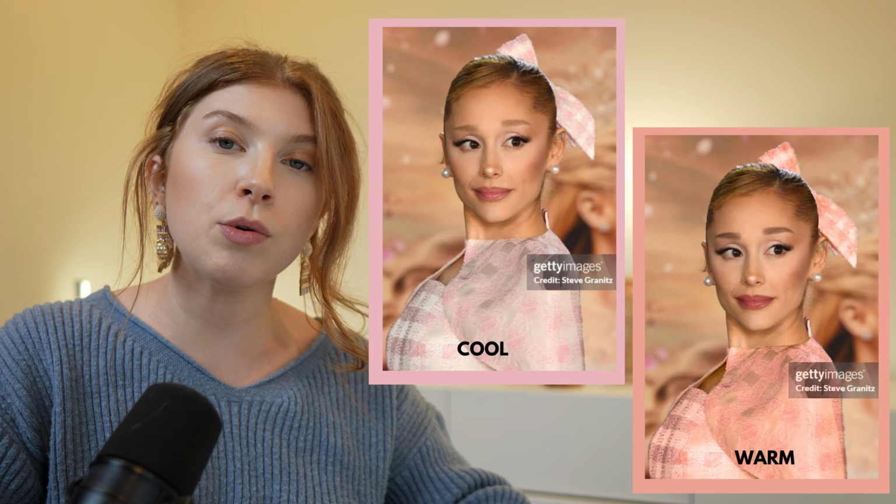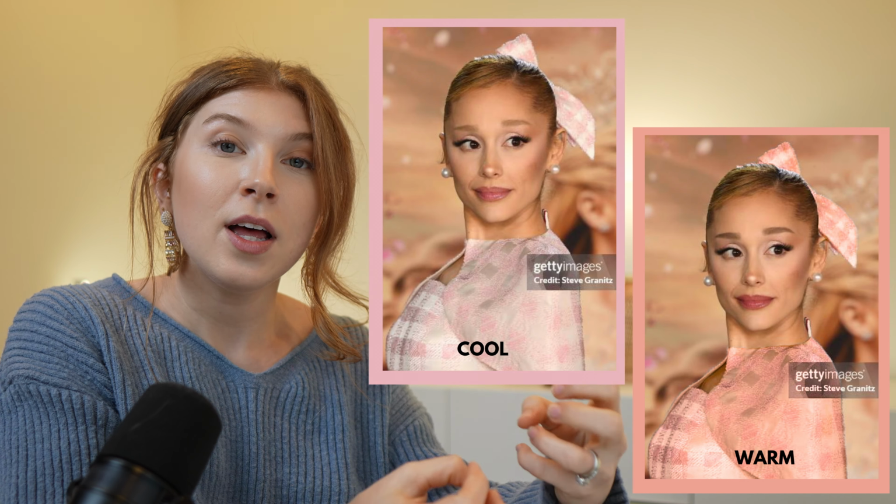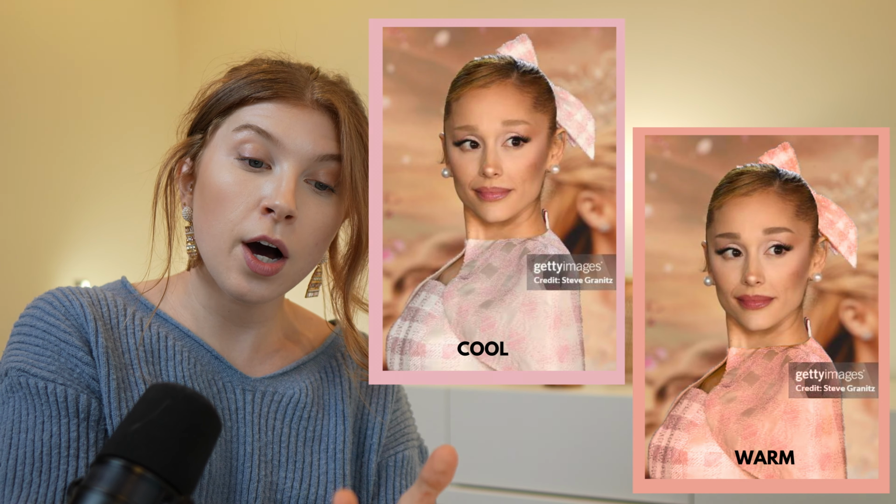Something that I want to point out is when you are warm and you wear cool makeup, your blush can go gray. So her cheeks, you can see the grayness happening in her cheeks. Her skin tone is going to want to lean cool. So it's going to pull cooler, which is grayer on her.